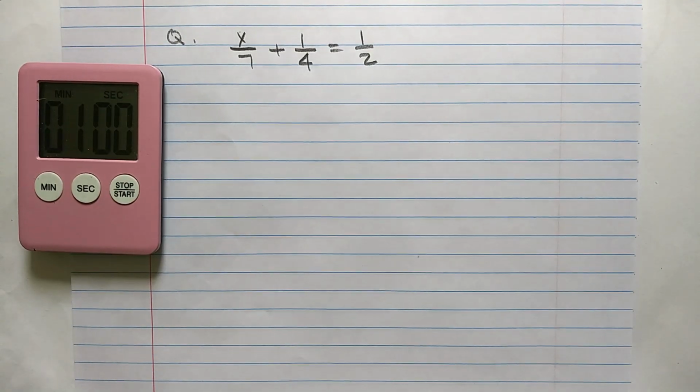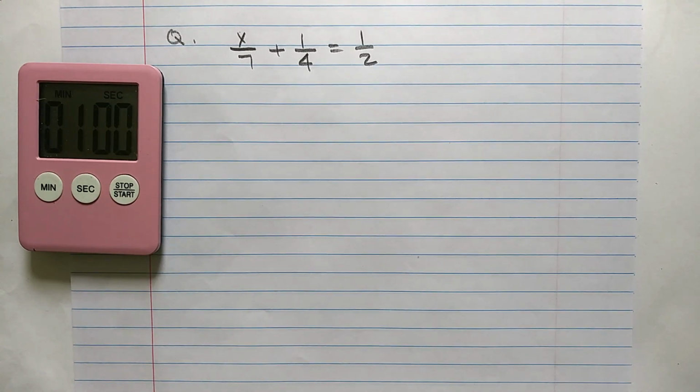Solve this equation. I will set 1 minute. Begin.